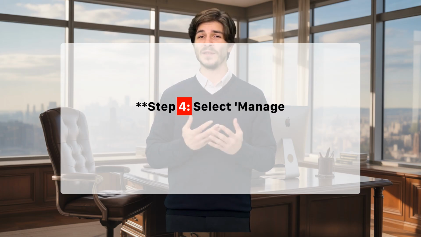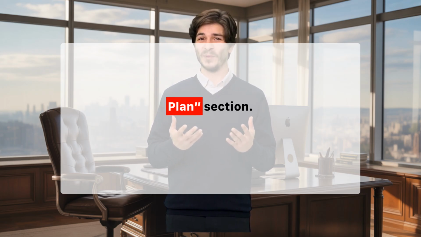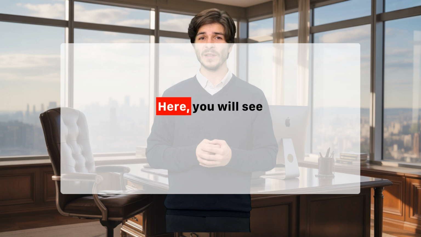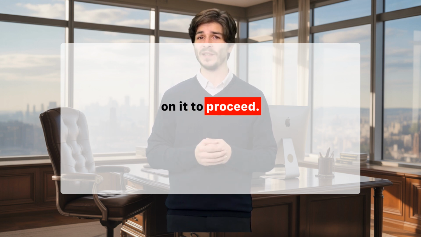Step 4. Select Manage Your Family. Scroll down to find the Your Plan section. Here, you will see an option that says Manage Your Family. Click on it to proceed.